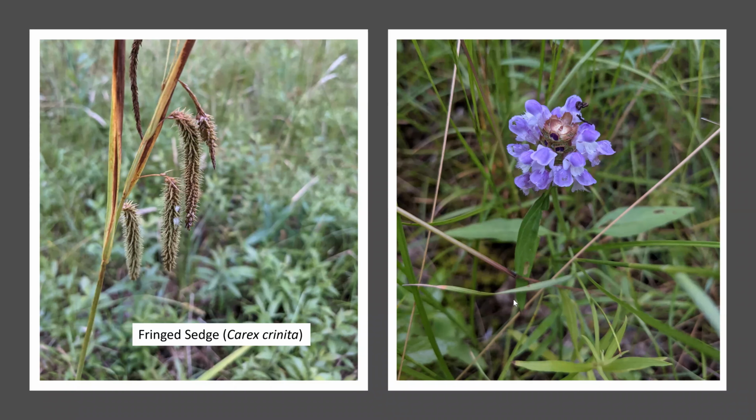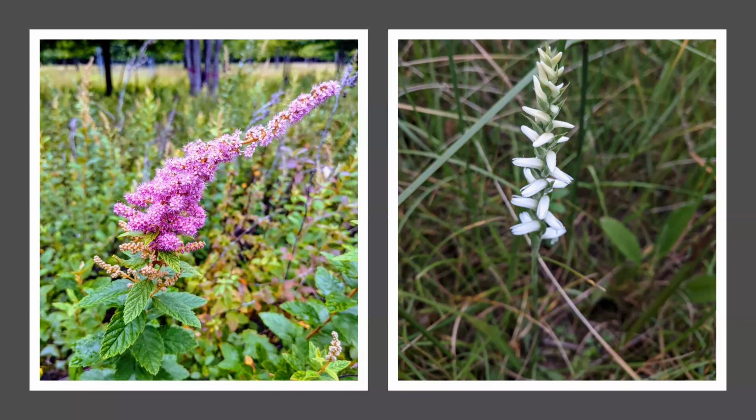The one on the right, any guesses? That picture is actually prettier than what it looks. Yeah, that's Prunella vulgaris, right? That's right. Very good, self-heal. That's also in that wet meadow, which is called the Dusty Goldenrod Preserve. And then I have the one on the left. Anyone know what that is? Oh, it's beautiful. Yeah, it is beautiful. And there's a lot of it out there.